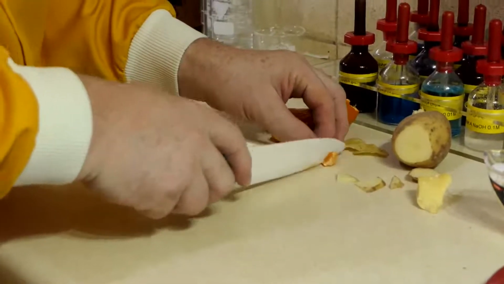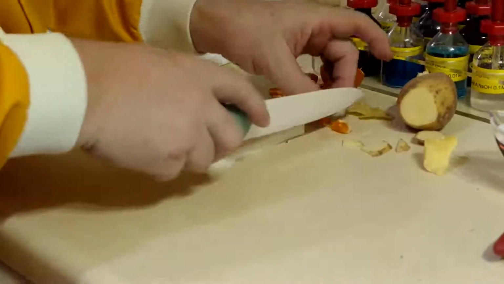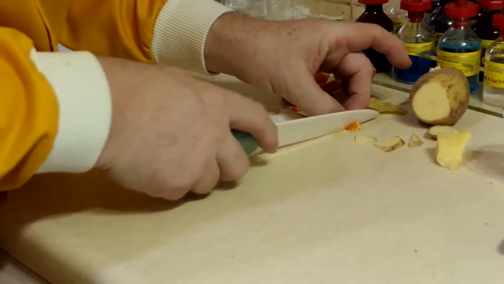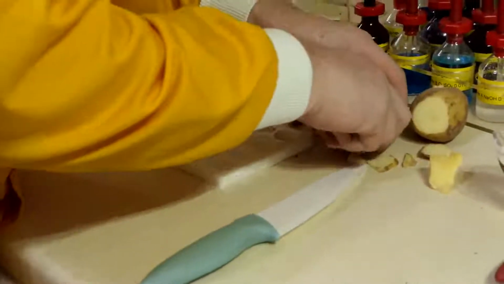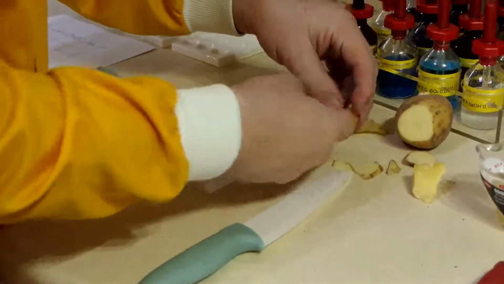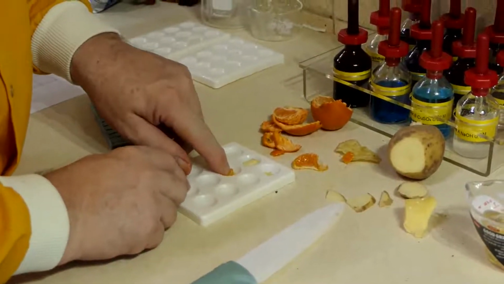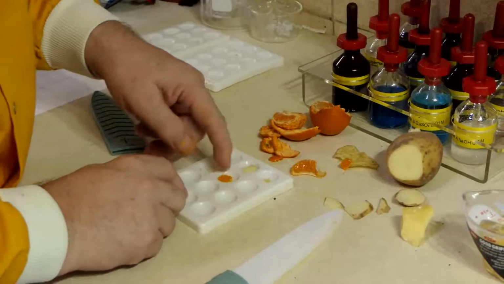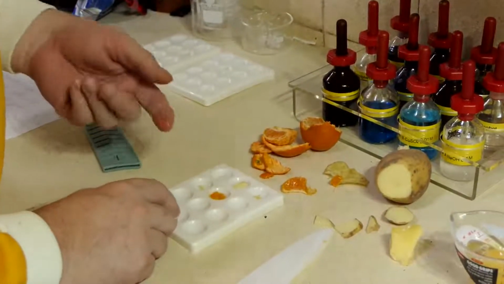And for this, I'm just going to try and cut a little bit off. Badly. And put it in. I'm going to swash that one. I want it to mix quite well. Okay.